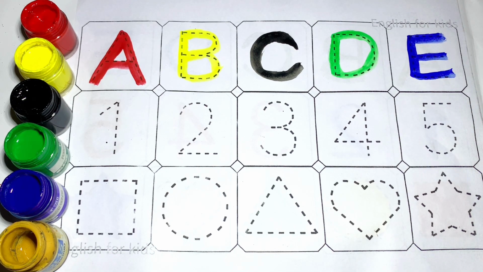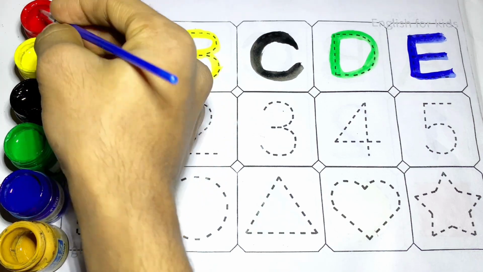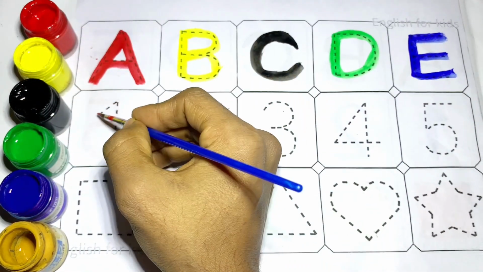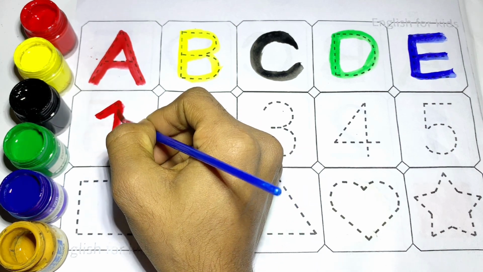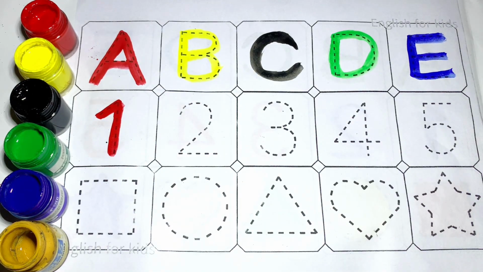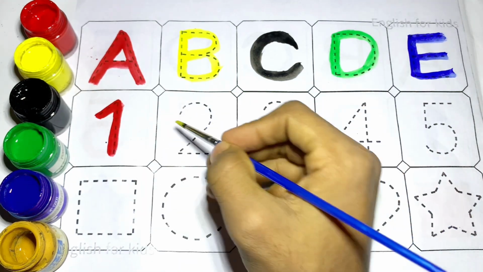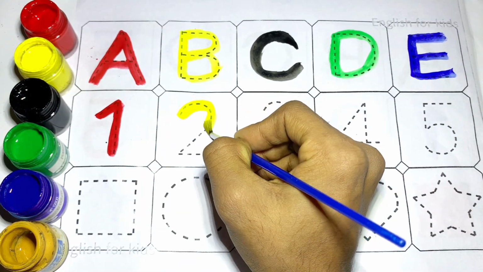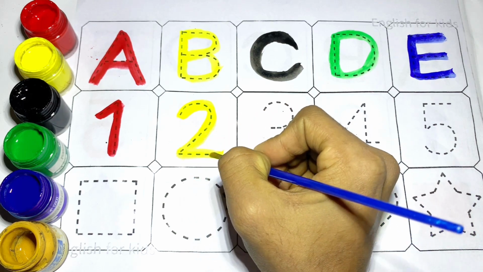Kids, now draw numbers, and first we draw 1, the numbers of 1, and use red color. O-N-E, 1, the numbers of 1. Kids, now draw 2, the numbers of 2, and use yellow color. T-W-O, 2, the numbers of 2.